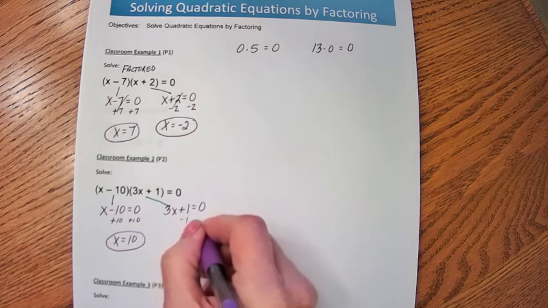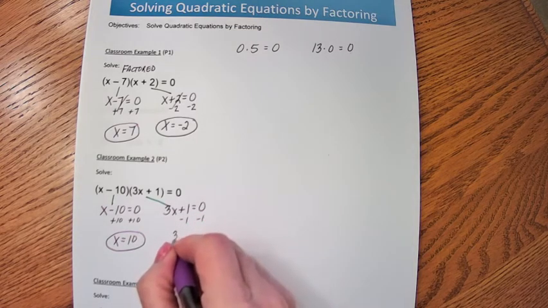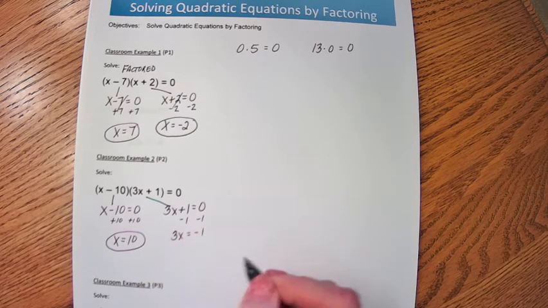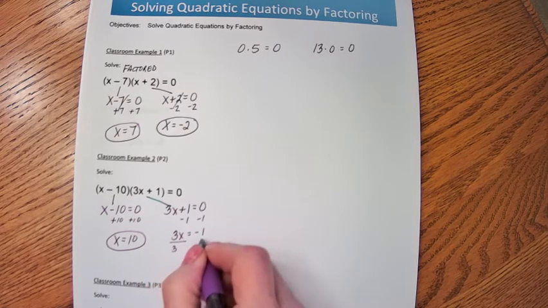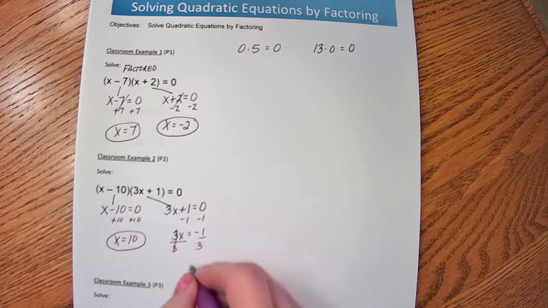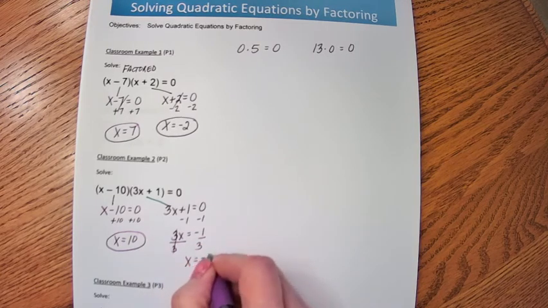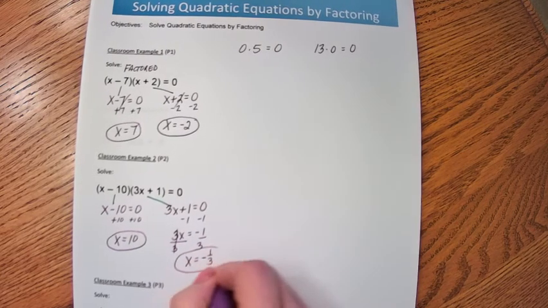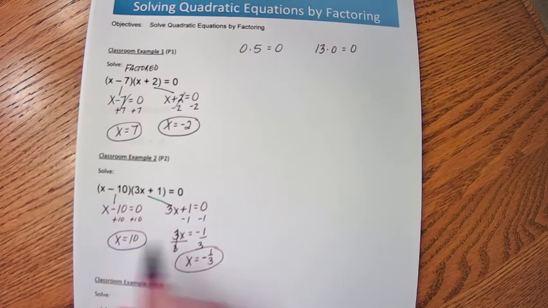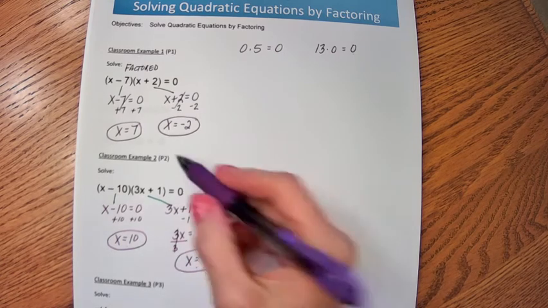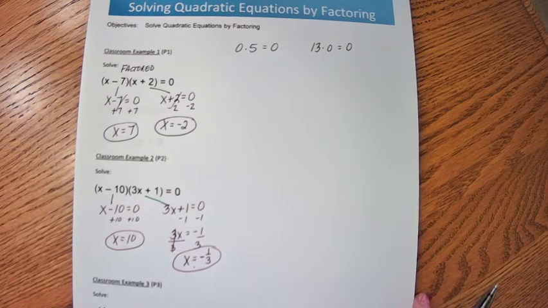And here I want to get x by itself, so the first thing I'm going to do is subtract 1 from both sides. And then divide both sides by 3. So x equals 10 is one solution, and x equals negative 1/3 is the other solution. We like it when our equation is already in factored form. All right, so you try practice 2.